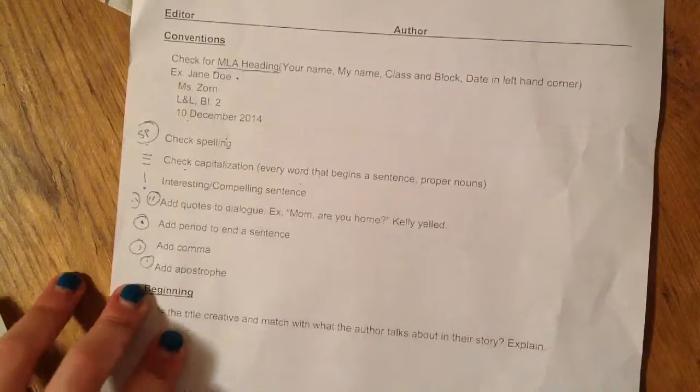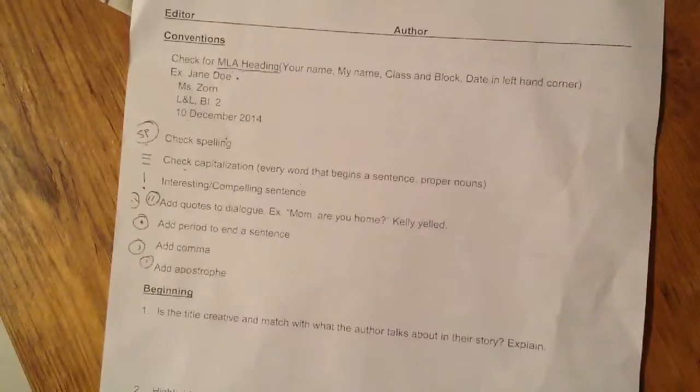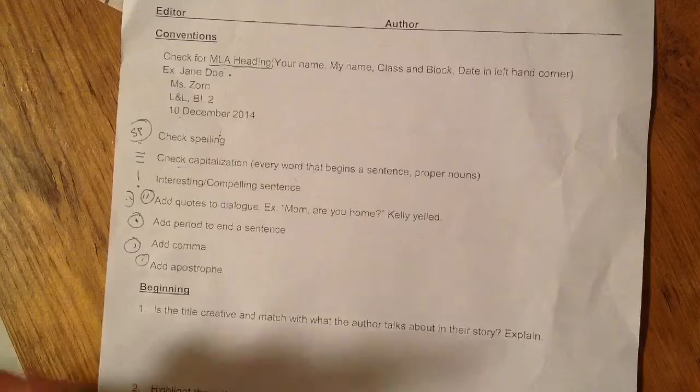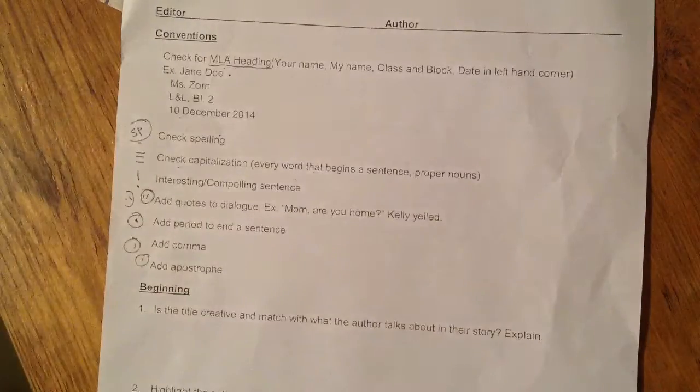Next, if you see an interesting or compelling sentence that really moves you or has really great sensory details, you want to put an exclamation point next to that. Not only will this help you later when you have to go back and reflect on your peer's paper, but it'll also show your peer that, hey, yeah, you wrote some really compelling sentences and I noticed them. Everyone wants to get noticed for their great writing once in a while.